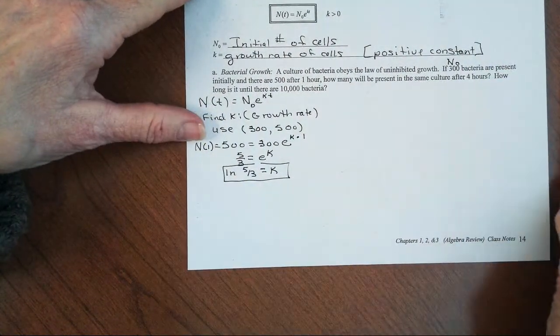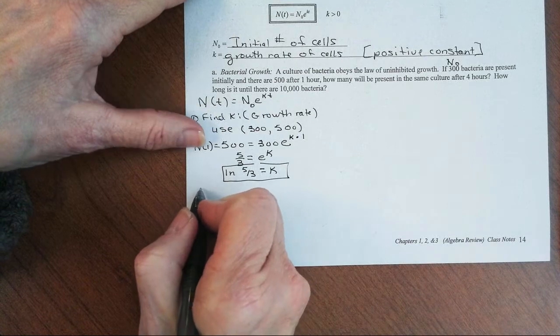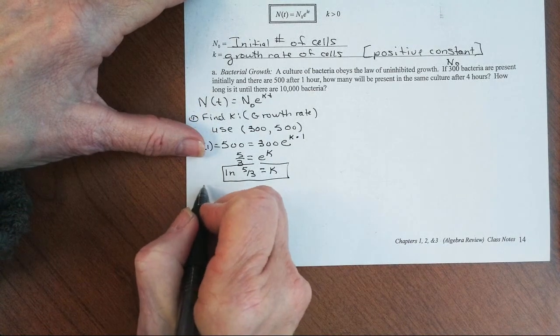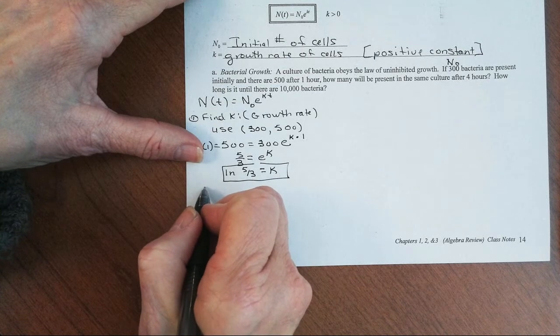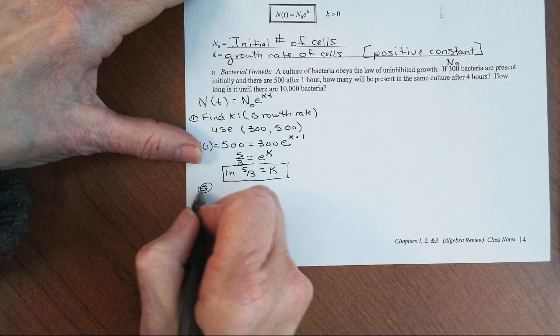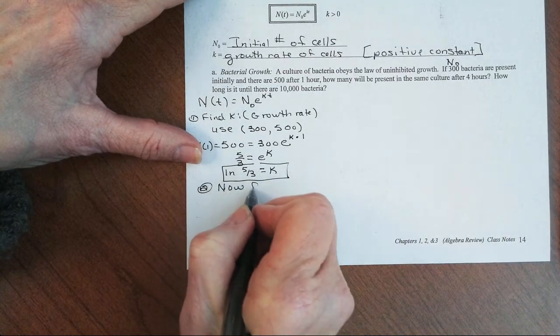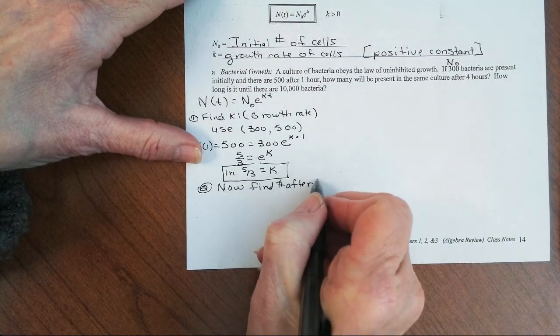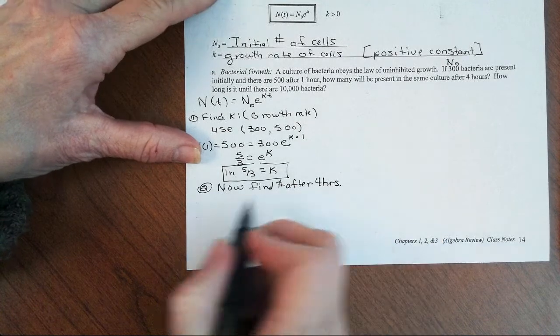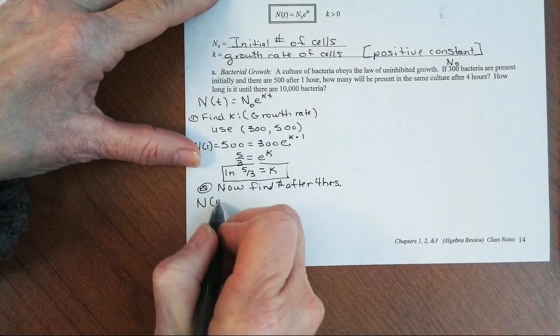Okay, now we're going to start answering the questions they give us. They want to know how many will be present after 4 hours. So that's our second task. So now we're going to find the number after 4 hours. So we want to find N at 4.